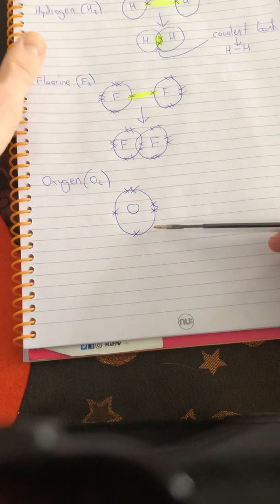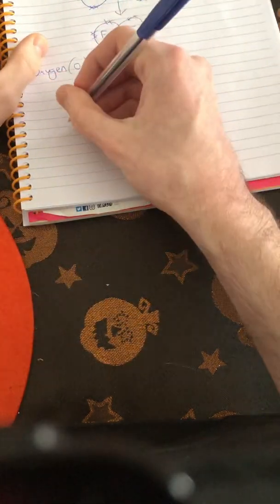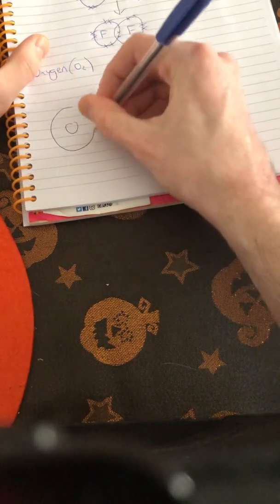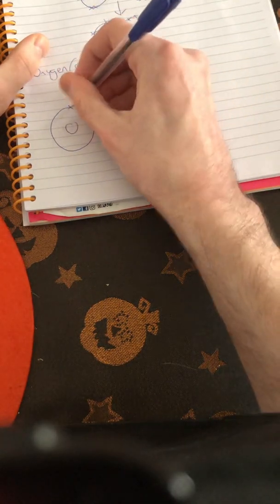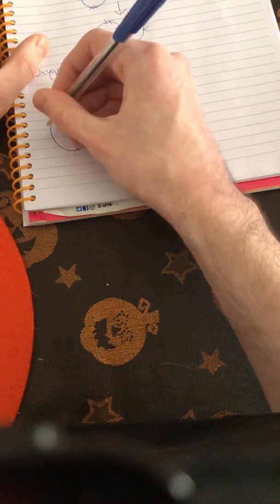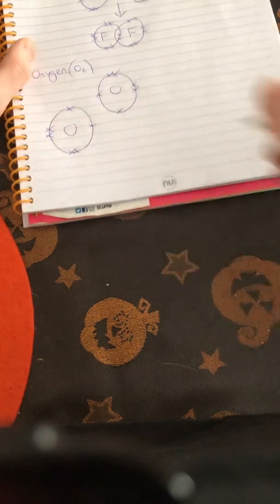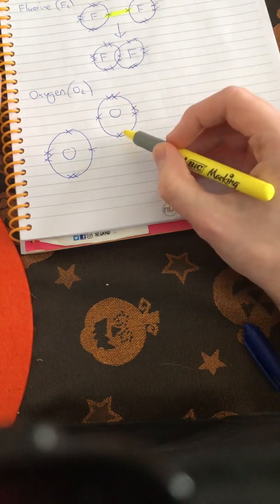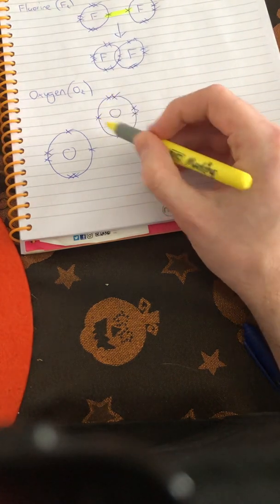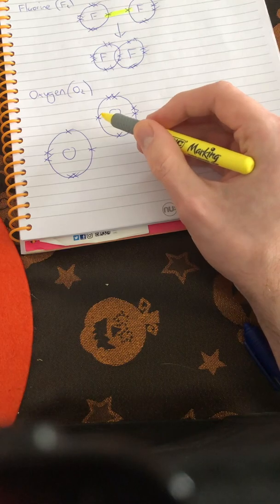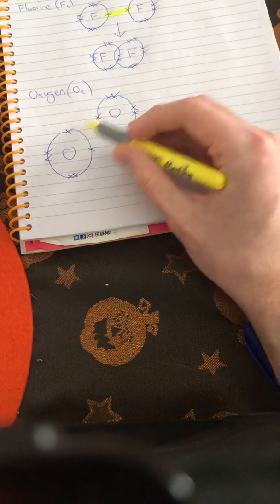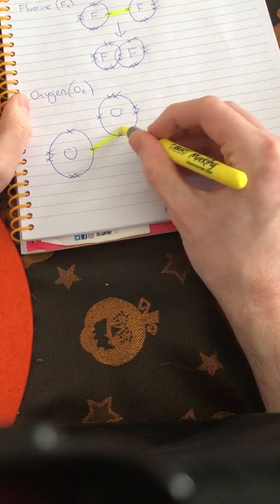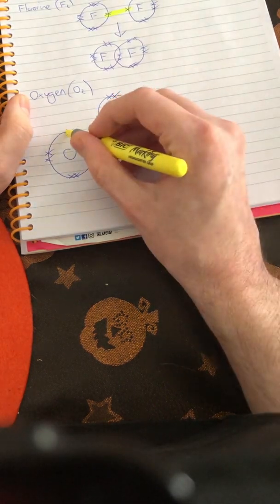So I'm going to try and line this up with the other oxygen: 1, 2, 3, 4, 5, 6. Because each oxygen has 2 single electrons, they have to both overlap, like so.